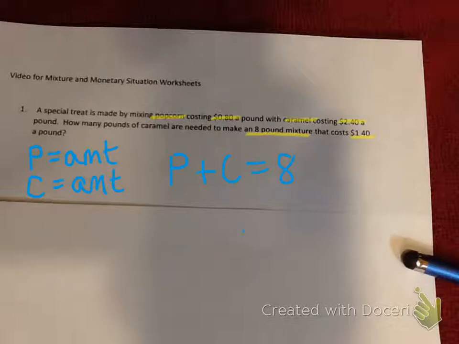The other equation has to do with cost, and I know that the popcorn is 80 cents a pound. So if I take 80 cents and multiply it by the amount of popcorn I have in pounds, that'll give me the price for popcorn.